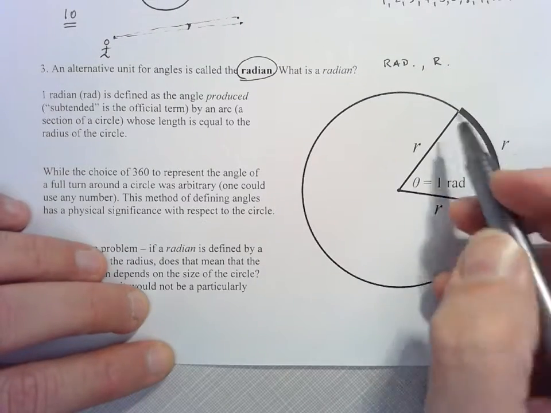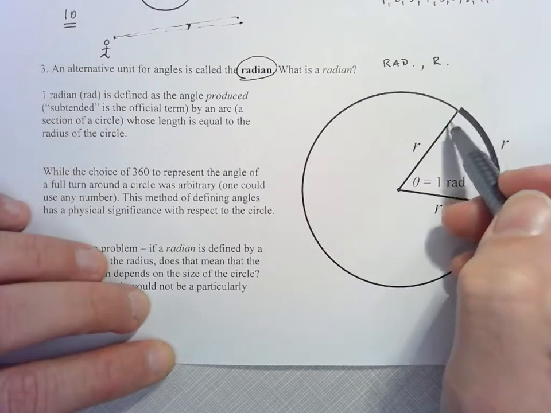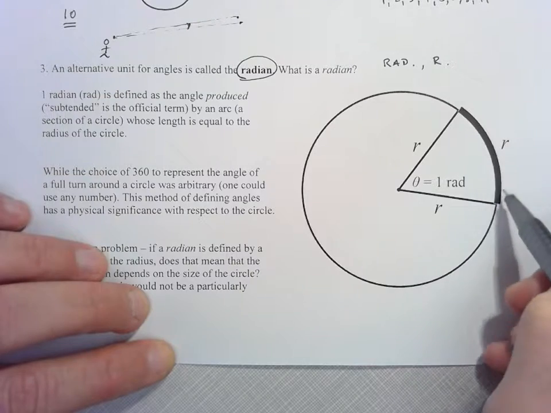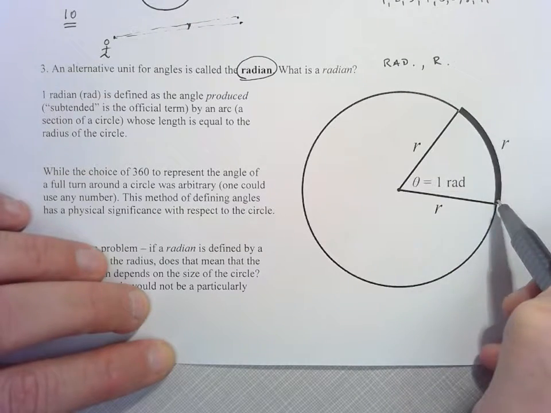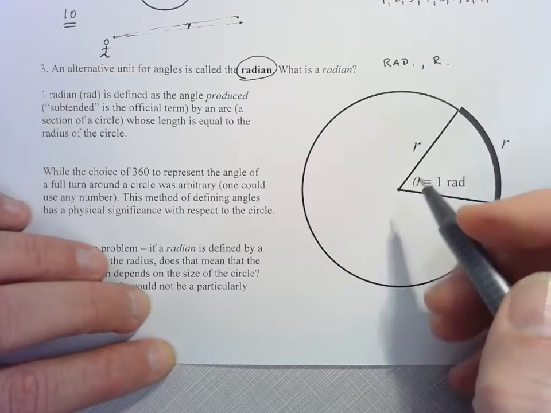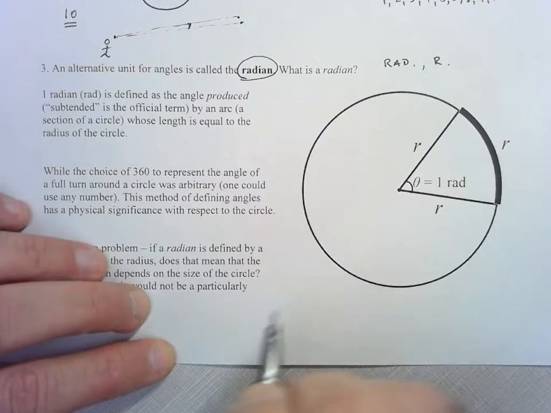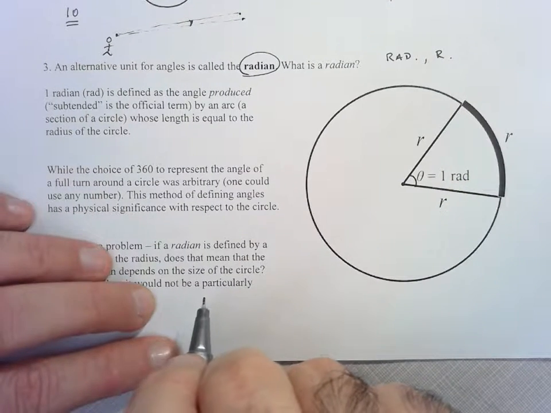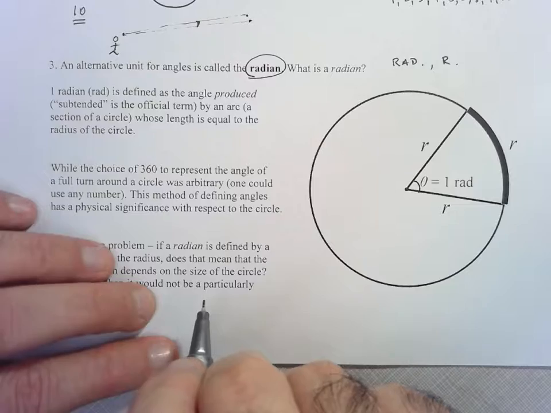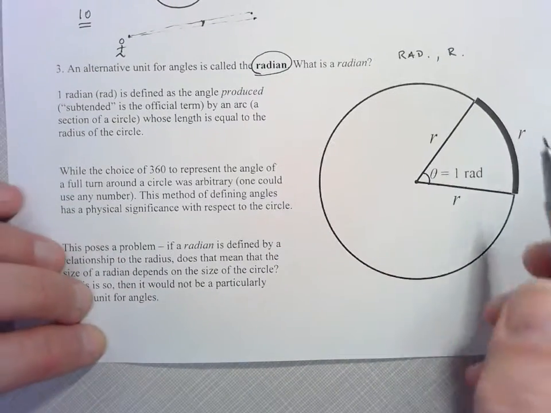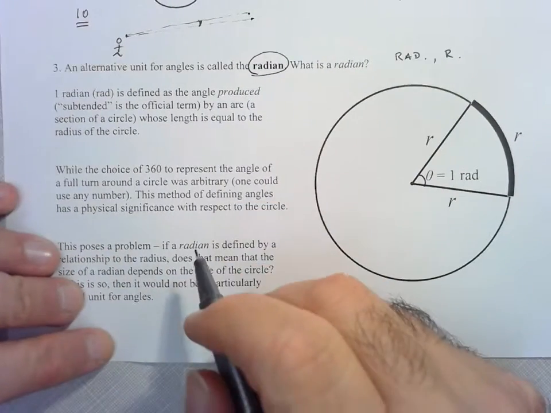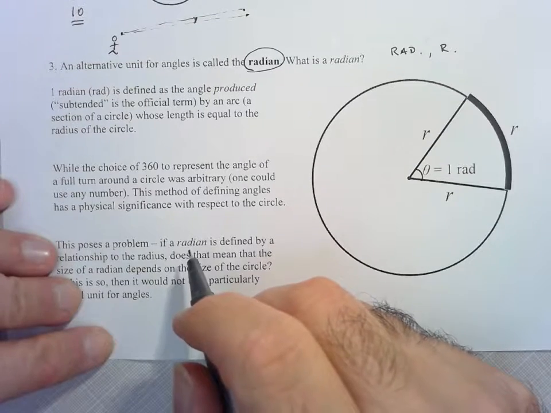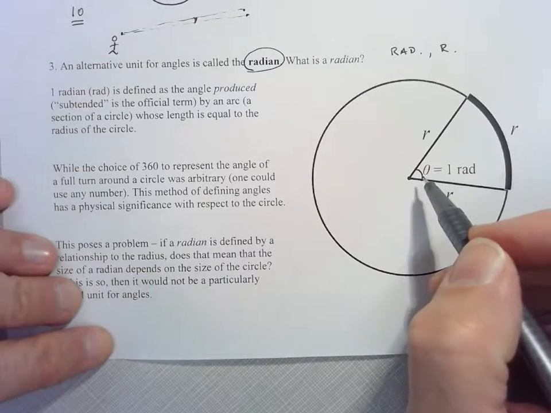So for this circle here, here's the radius. This arc here, if it's exactly equal to the radius, will produce this angle of what we call 1 radian.